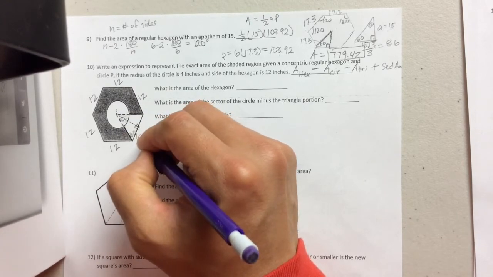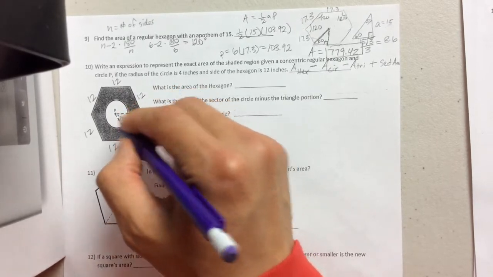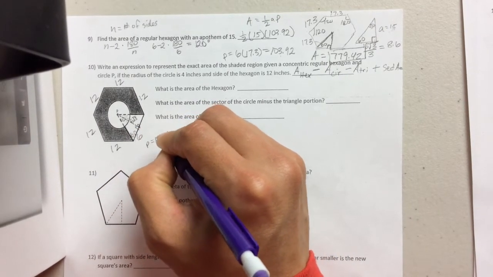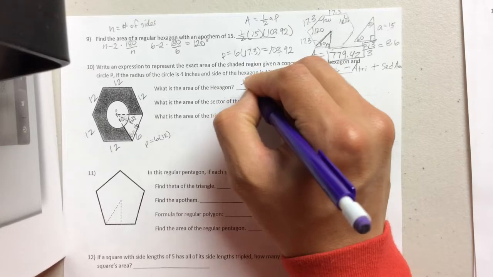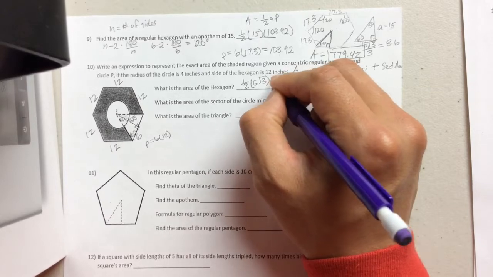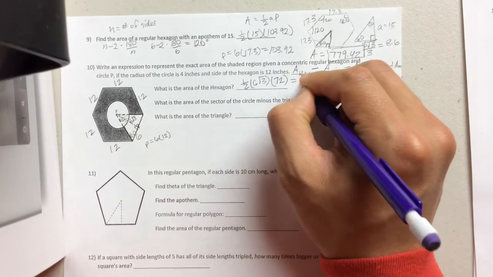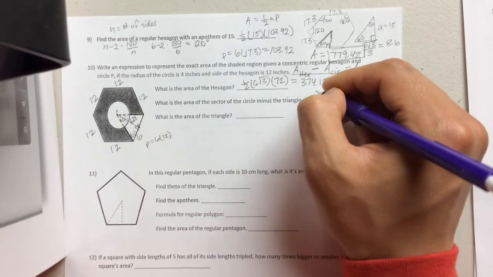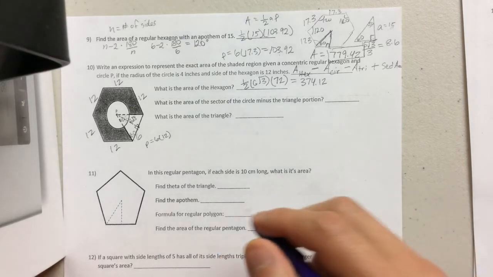So the shorter leg is 6. Going from the shorter leg to the longer leg is 6 times square root of 3. So that's your apothem. The perimeter is 6 times 12. So now the area is 1/2 times the apothem, 6 times square root of 3, times the perimeter, 6 times 12, which is 72. You get that the area of this hexagon is 334.12.